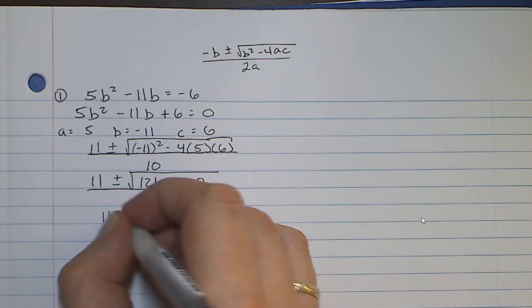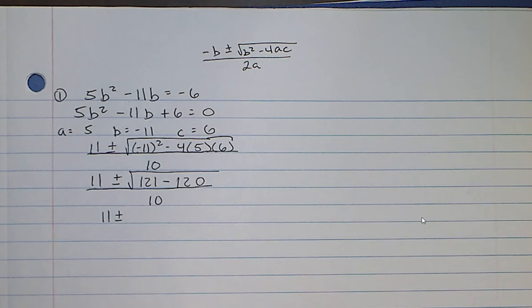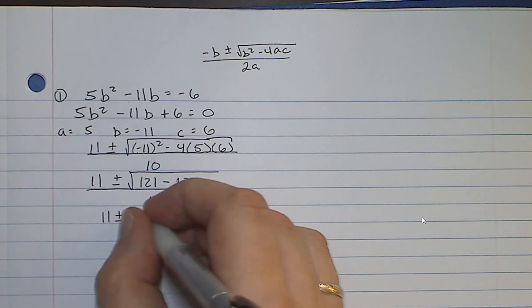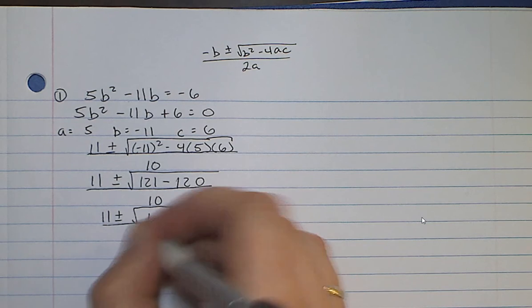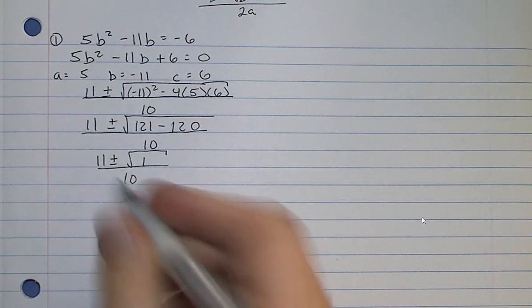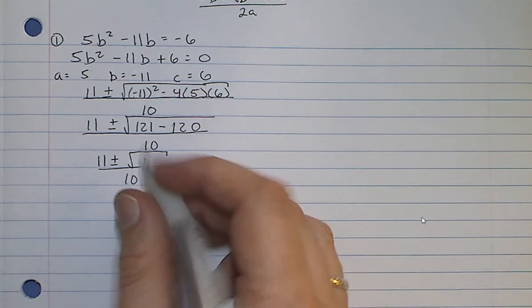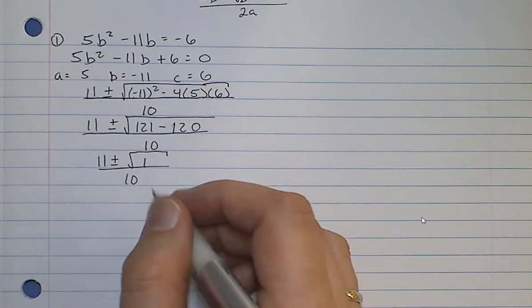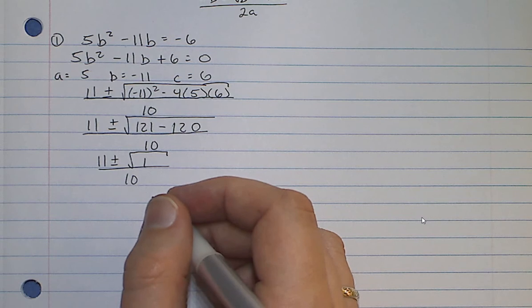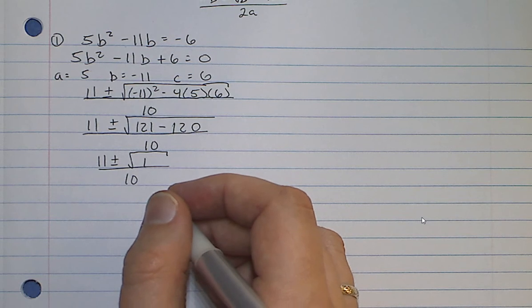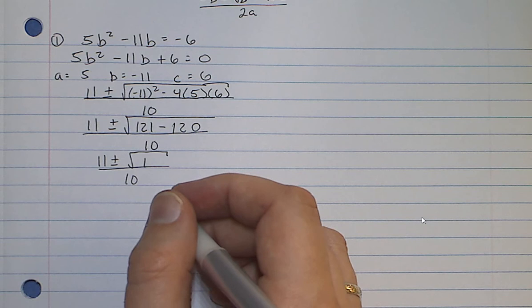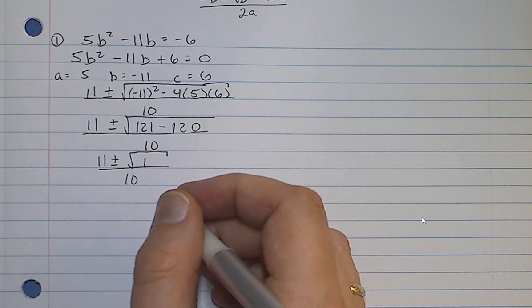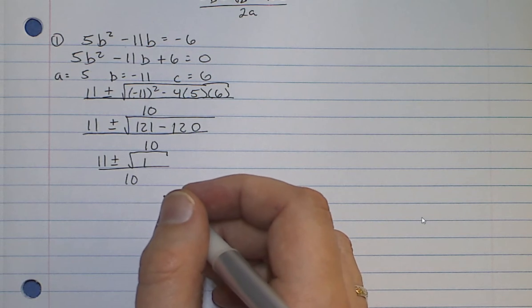So you split it into the 2 equations after you put that in. The 2 equations are 11 plus the square root of 1 over 10 and 11 minus the square root of 1 over 10. And what is the square root of 1? What number squared is 1? 1. So the square root of 1 is 1, because 1 times itself is 1.